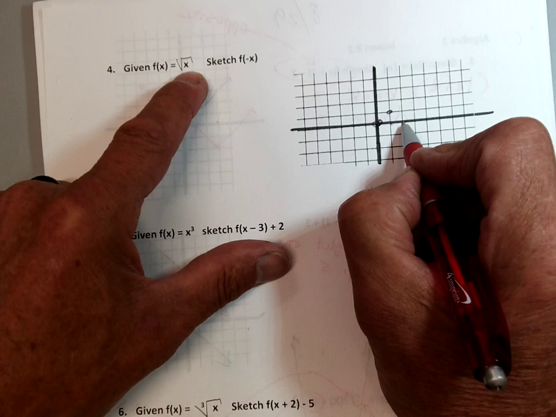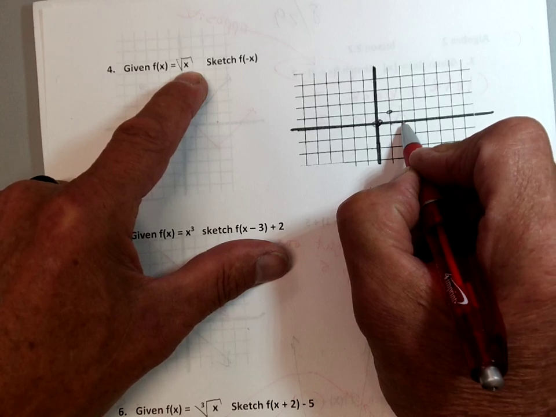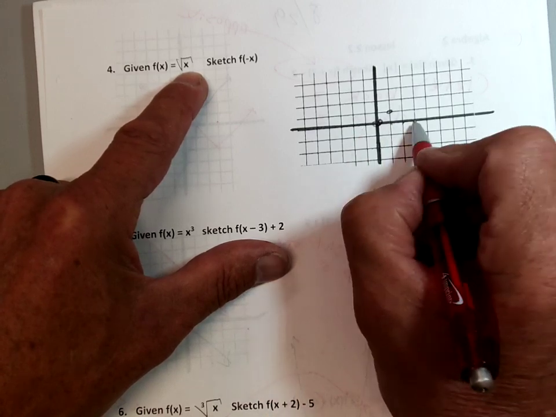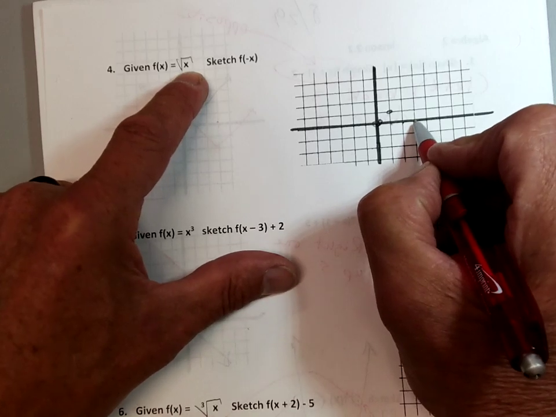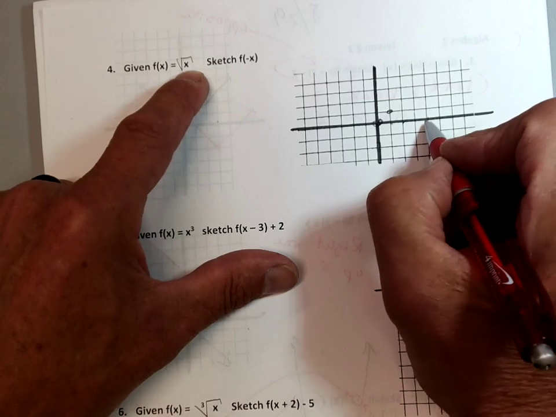It's 1.41 blah, blah, blah, blah. I could put that on there, but I'm not going to, okay? Go over to 3. What's the square root of 3? Yeah, it's about 1.73 blah, blah. I'm not going to put that on there. But I will go to 4, because what's the square root of 4?